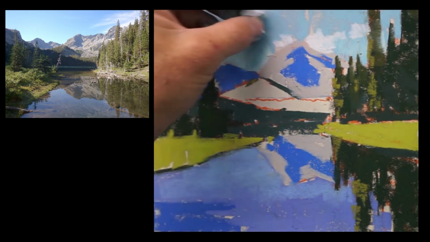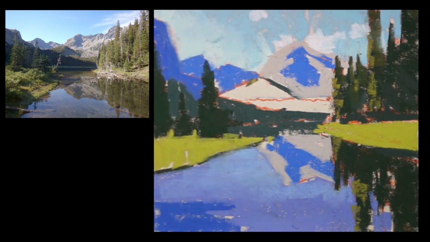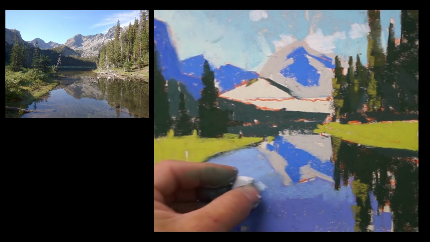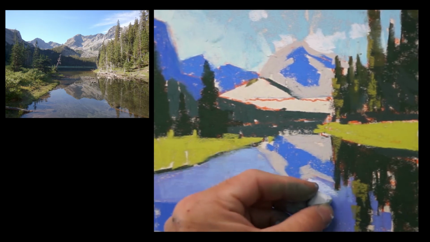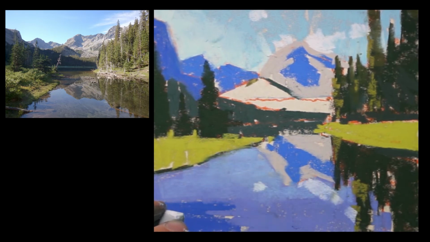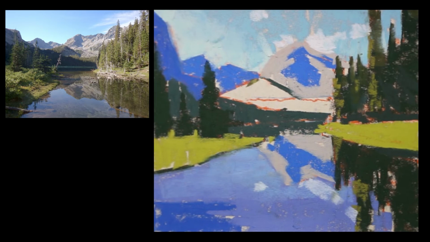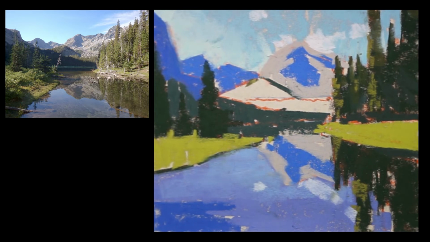Sometimes it can be nice in clouds and in skies to blend, because you do want to soften up that color. And sometimes you have a color that is a little too intense, and so blending will knock it down a little bit. I find that layering up the pastel, I'll do 3 or 4 different layers of pastel at any given point. I find that layering tends to do its own blending.